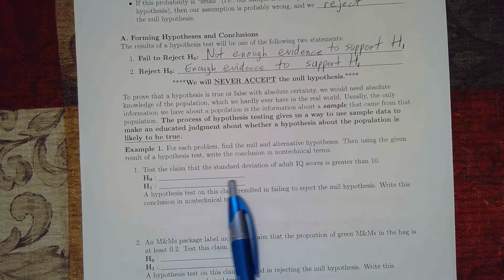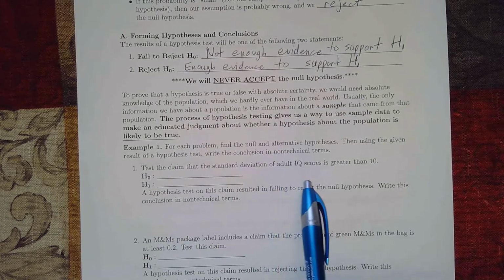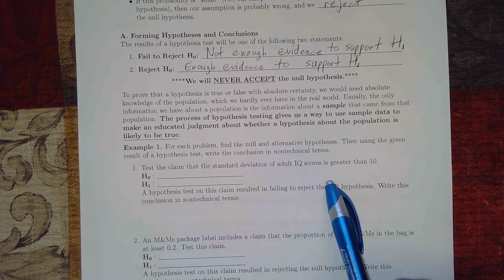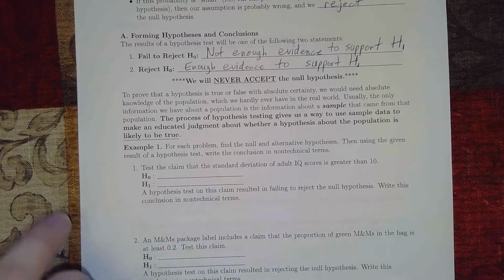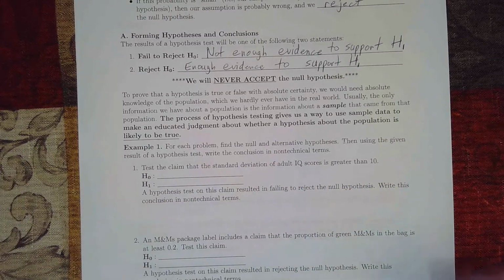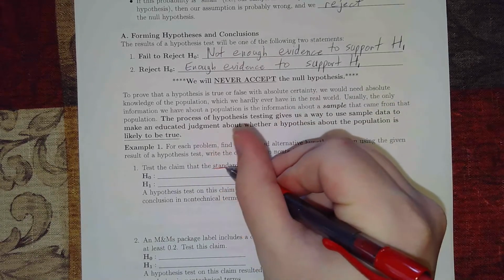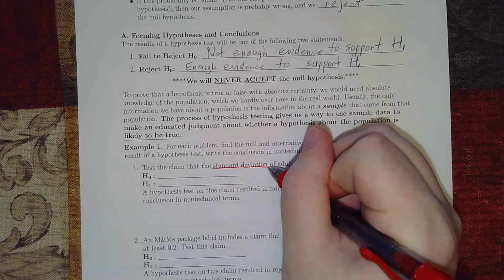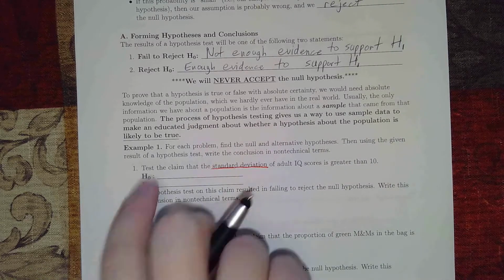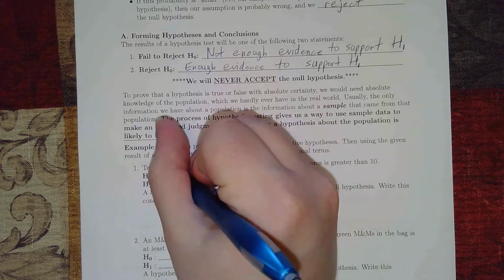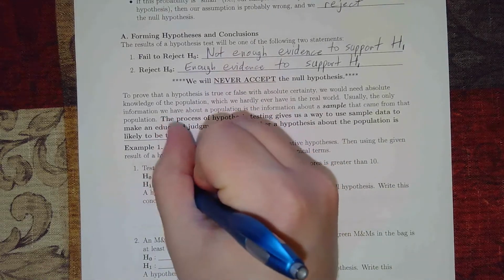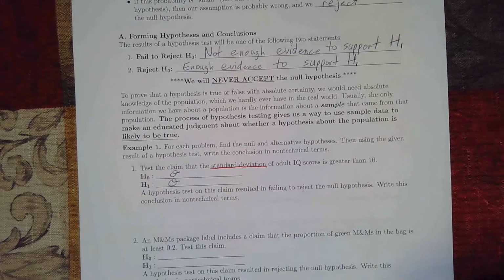So let's test the claim that the standard deviation of adult IQ scores is greater than 10. A couple of things that we want to note here. We're talking about standard deviation, so in our null and alternative hypotheses, we're going to be looking at the standard deviation.